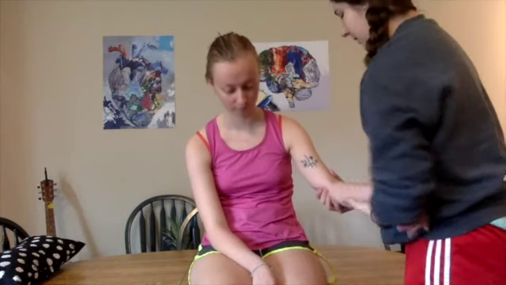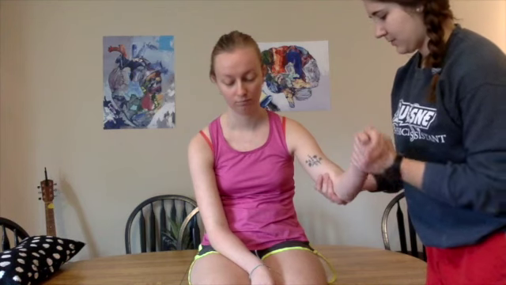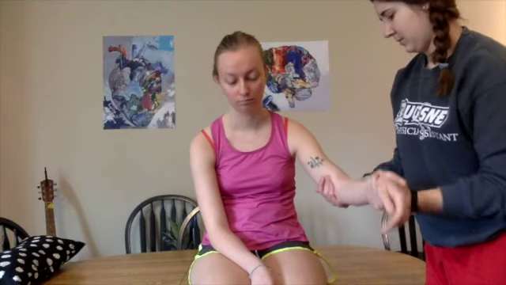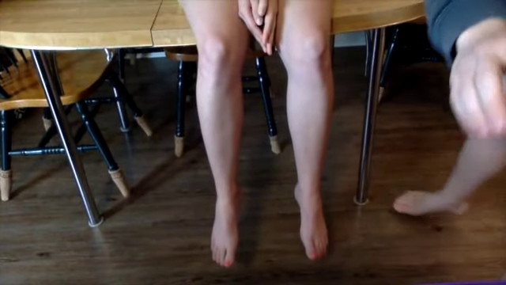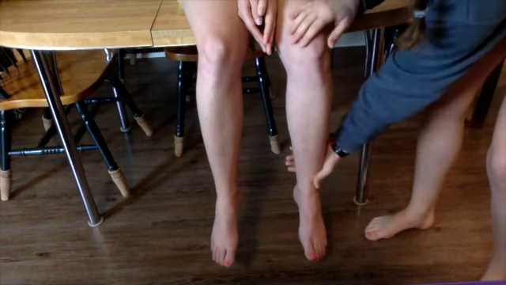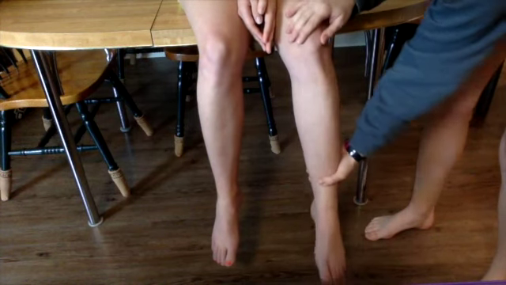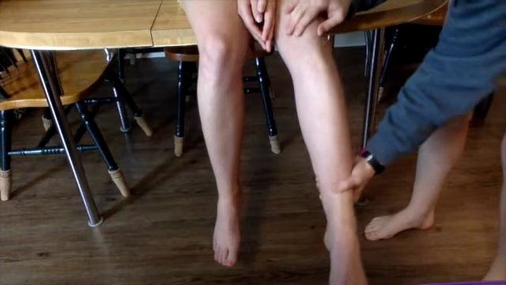flaccidity or rigidity. All right, so I'm just going to have you completely relax your arm so that all your weight's in my hands. And so muscle tone is normal. And since the patient is seated, her legs are already completely relaxed. I can move the lower extremity as well, feeling for that slight resistance. So again, muscle tone is normal.